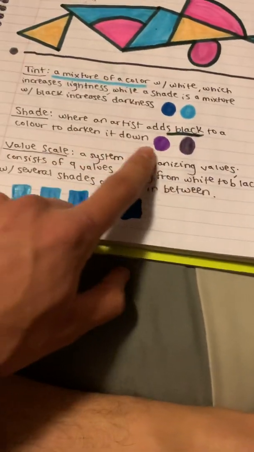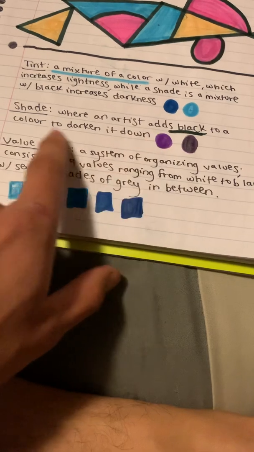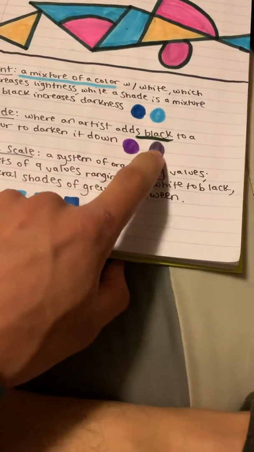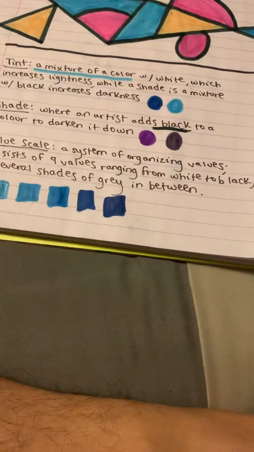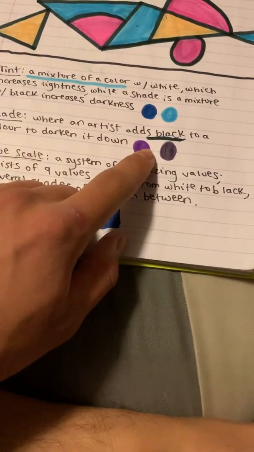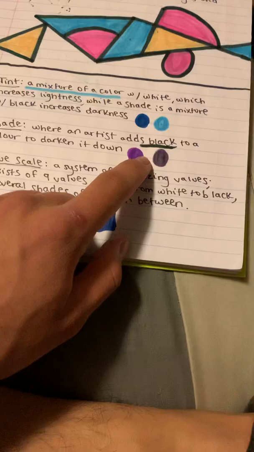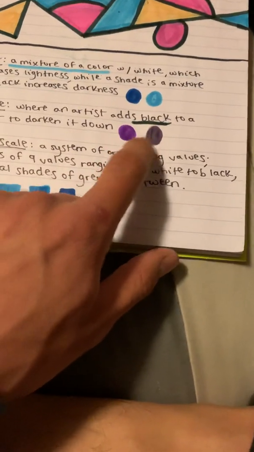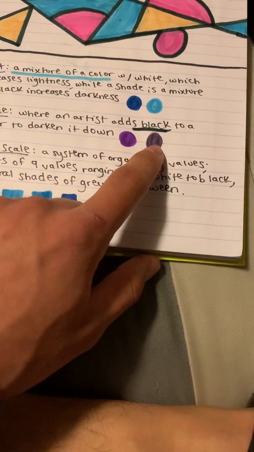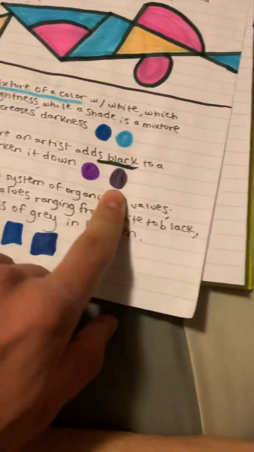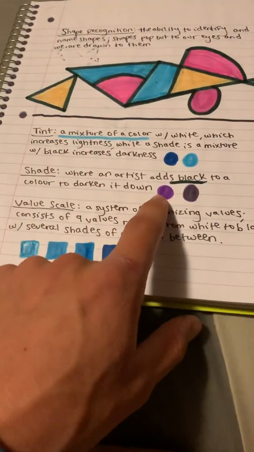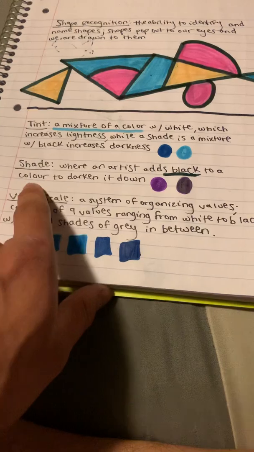The shade is where an artist adds black to a color to darken it down. So clearly, I didn't really use black. I didn't have to. What I essentially did was draw purple and then continuously circle and use almost a grayish kind of seam. I just felt like if I used black, it would make it completely black, and that was defeating the purpose of what a shade was. It was just essentially to darken that original color down.